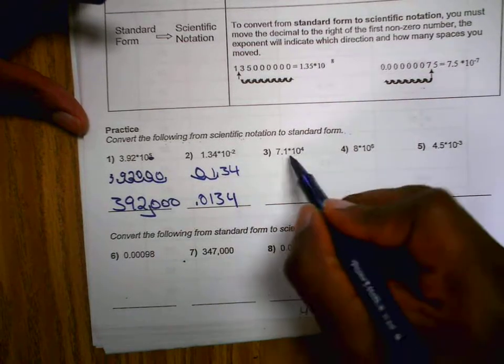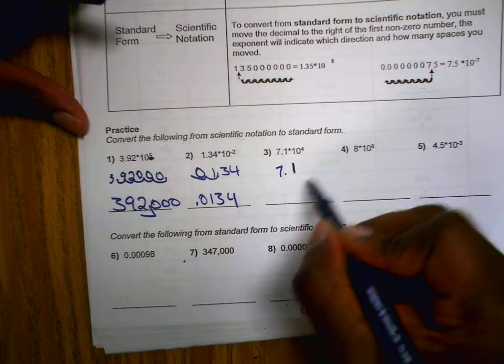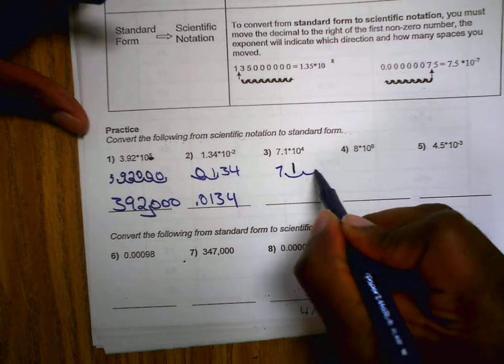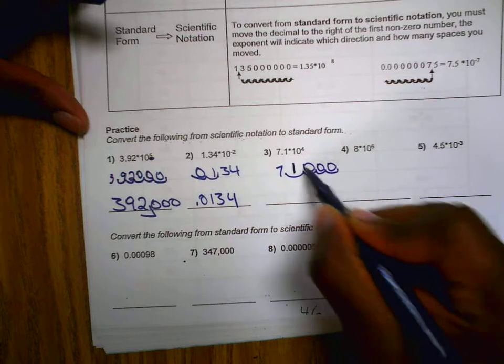Alright, we'll do one more. 7.1. That's going to go 4 times to the right. 1, 2, 3, 4. 71.